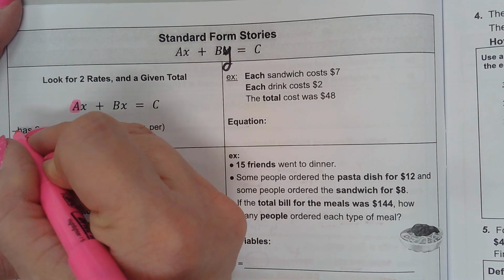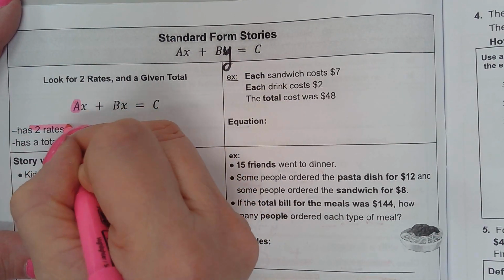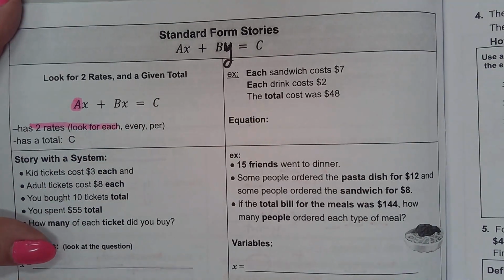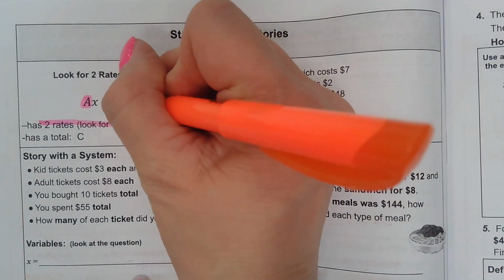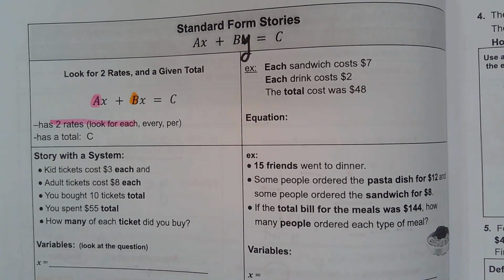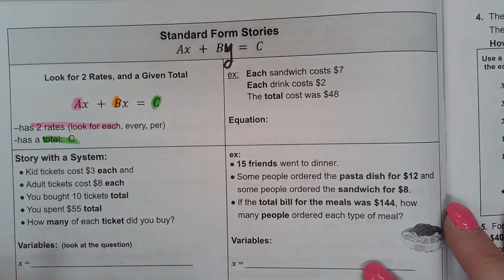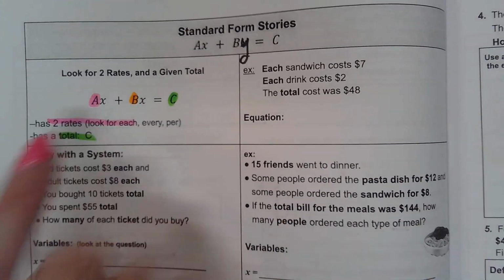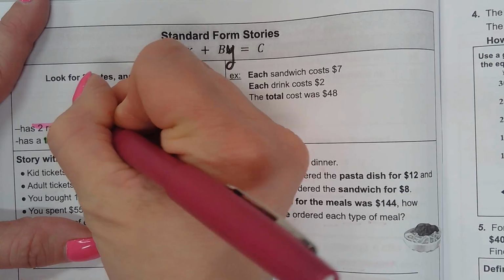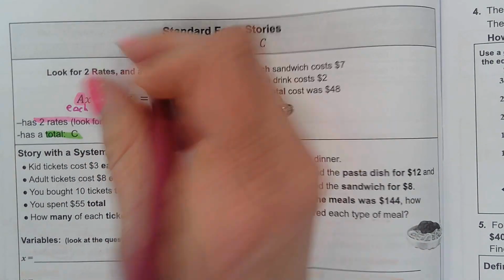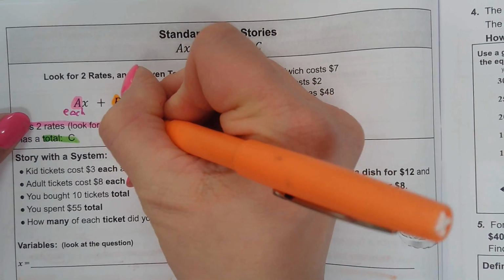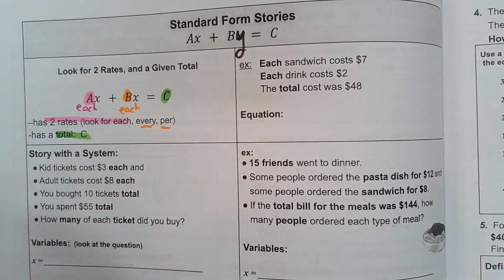A, okay, is a rate. Okay, we look for two rates. And then B, okay, B is the second rate. And C, okay, C is where we always put the total. So when we have the A, we're looking for the word each. When we have the B, we're looking for the word each, or every, or per.